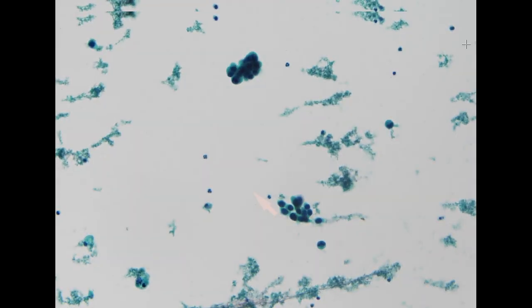So the next specimen is also suspicious for pancreatic cancer from a 72-year-old male. This specimen is also a little bit unusual. First of all, for pancreatic cancer, unless it is under treatment, it's relatively uncommon to see background necrosis.